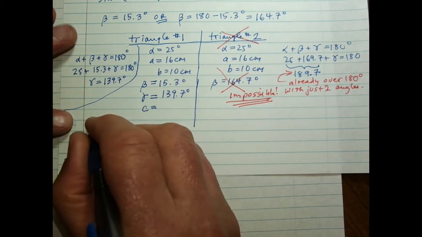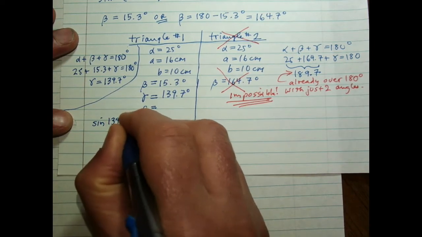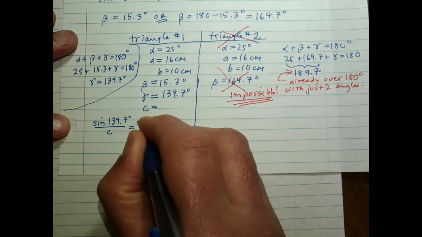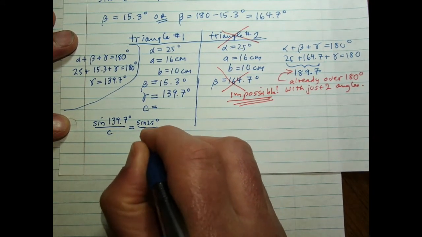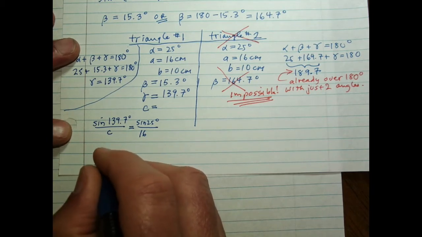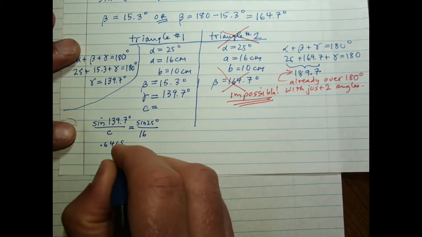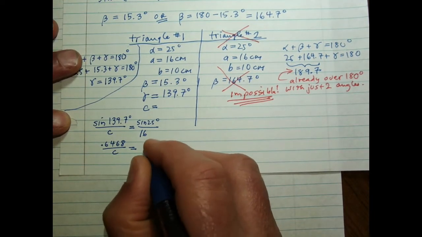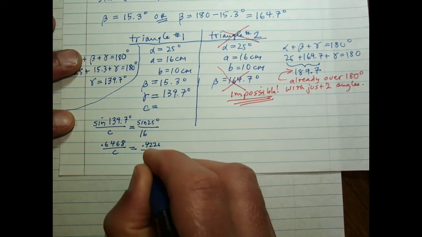So I need to write sine of 139.7 degrees over C is equal to sine of 25 degrees, using alpha over A, which is 16 centimeters. Sine of 139.7 is 0.6468 over C equals that sine of 25 degrees we already had, 0.4226 over 16.